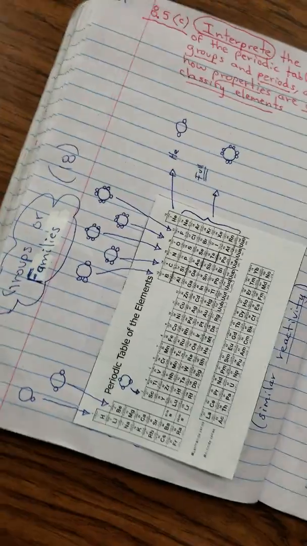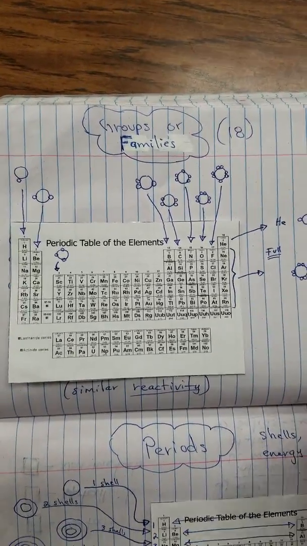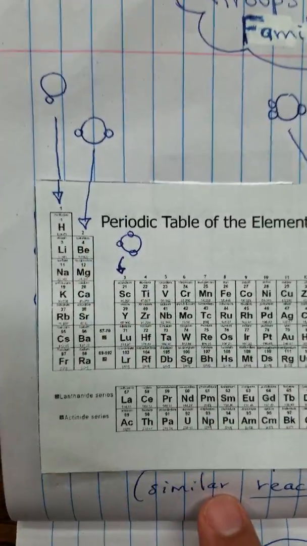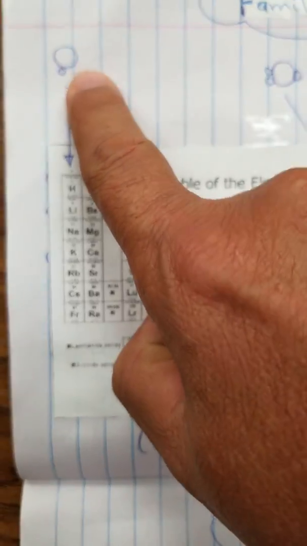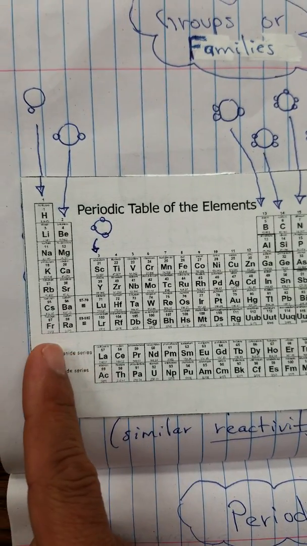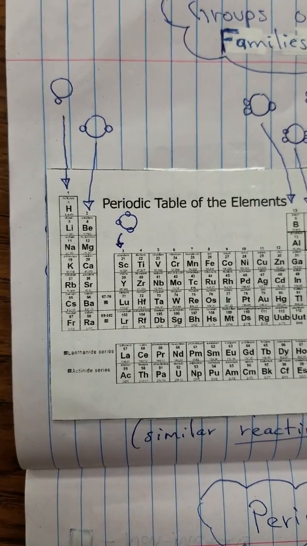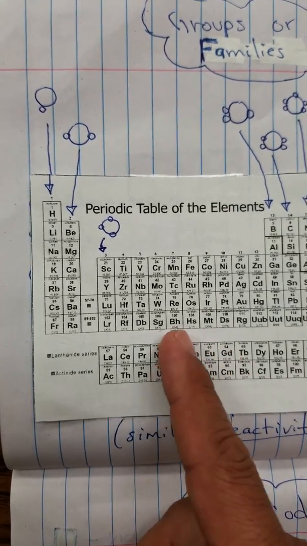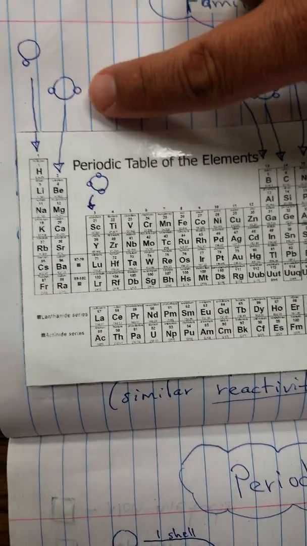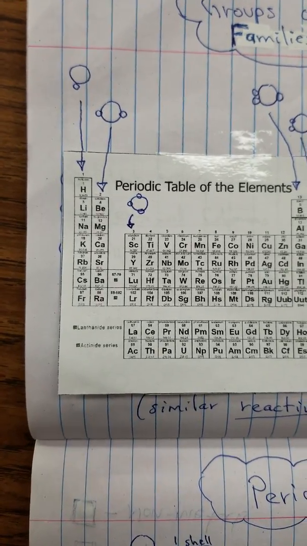So here is the first periodic table. And these are groups or families, and there are 18 of them. Each column on the periodic table represents the number of valence electrons. So all these elements in group 1 have 1 valence electron: hydrogen, lithium, sodium, potassium, rubidium, cesium, francium. All the elements in group 2 have 2 valence electrons. That will be the last energy level with the valence electrons.